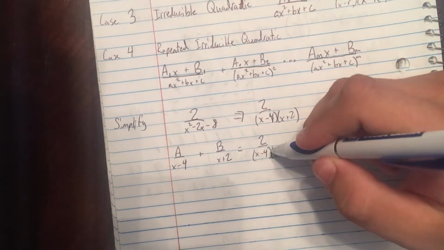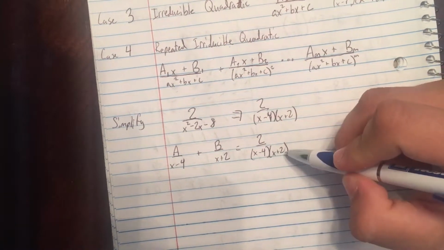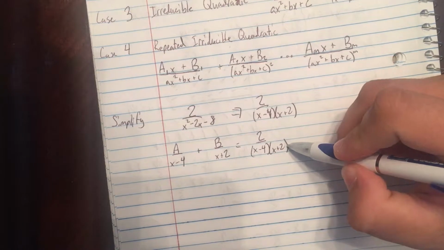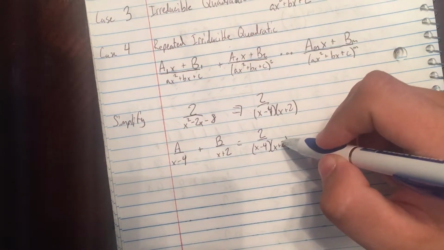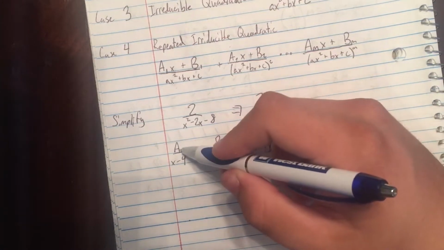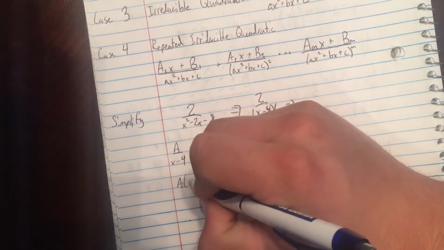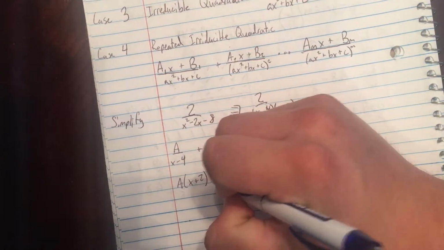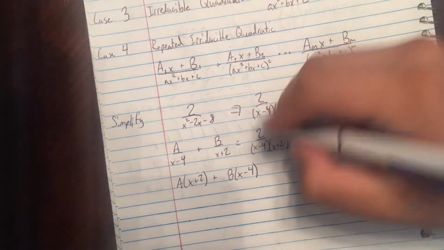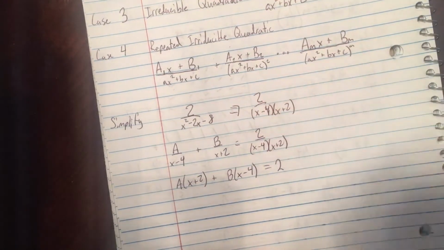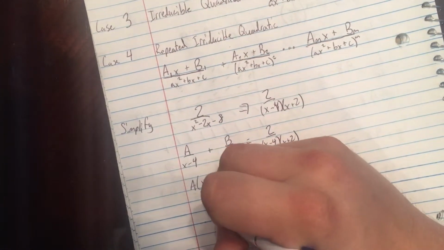So now we're going to multiply all of this by x minus 4 and x plus 2, and so that will cancel, and we'll just have a times x plus 2 plus b times x minus 4, and because we're multiplying both sides, we're going to have that equal to 2. So we'll actually split this out just a bit.